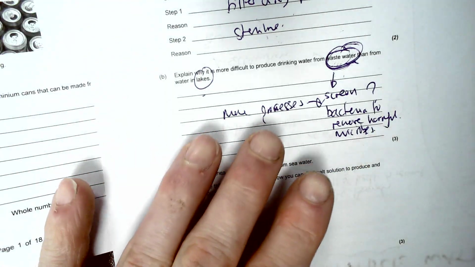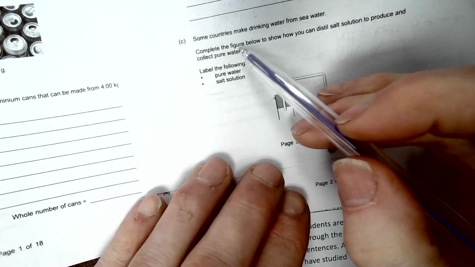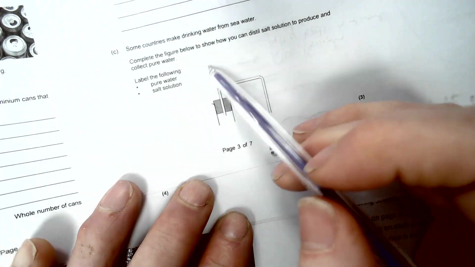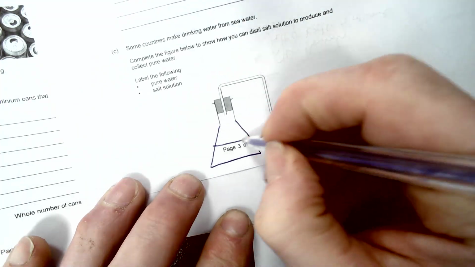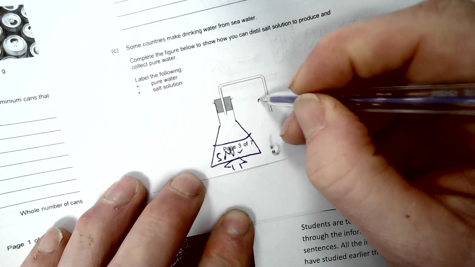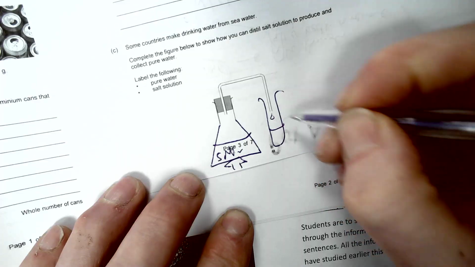Okay, so right then, some countries make drinking water from seawater. Complete the figure below to show how you can distill salt solution to produce and collect pure water. Right, so this could be top of a conical flask. You could put some salty water in there. You would need heat underneath, and in here you could collect the pure water.